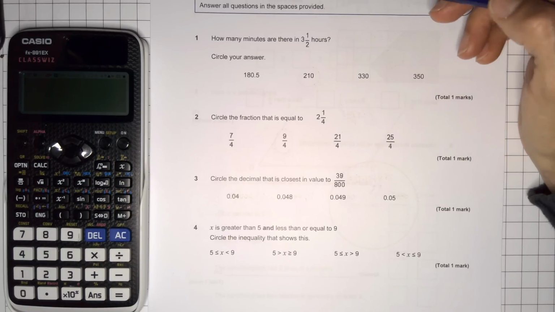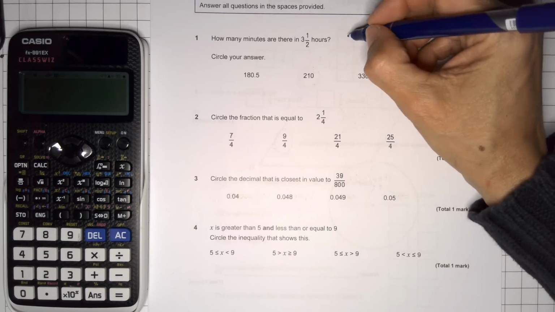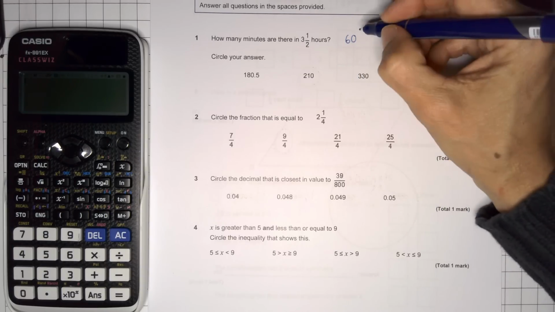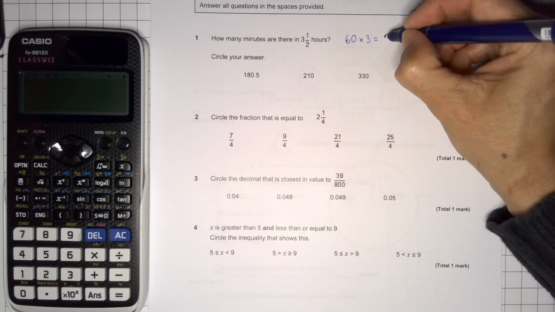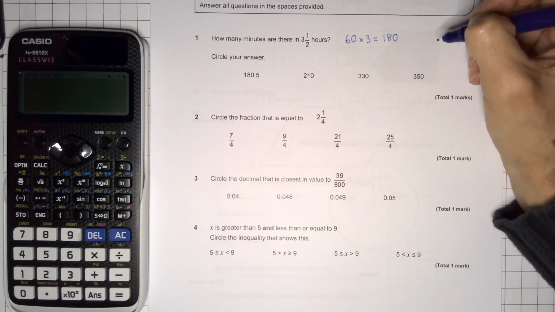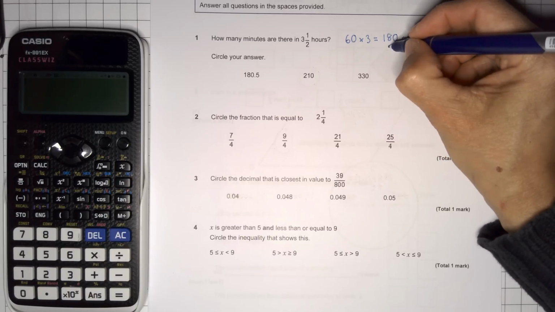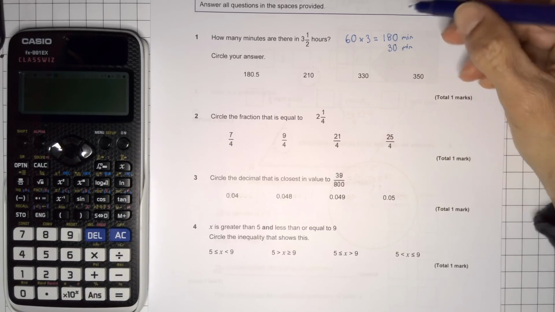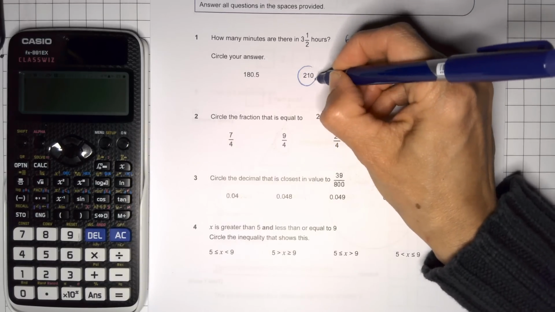Question number 1 says how many minutes are there in 3.5 hours, and we're asking for minutes, so they're basically testing that you know that in 1 hour it is 60 minutes. We have 3 hours, so we have 3 lots of 60. Put it in the calculator if you don't know how to do it, but 3 lots of 6 is 18. So we end up with 180 minutes. And then we also have half an hour, and half an hour you should know is 30 minutes. So when you add 180 plus 30, you end up with 210.